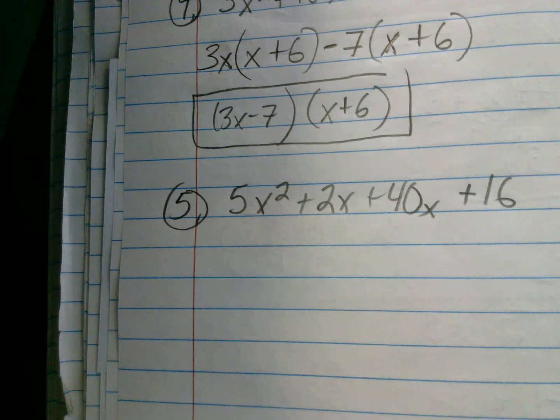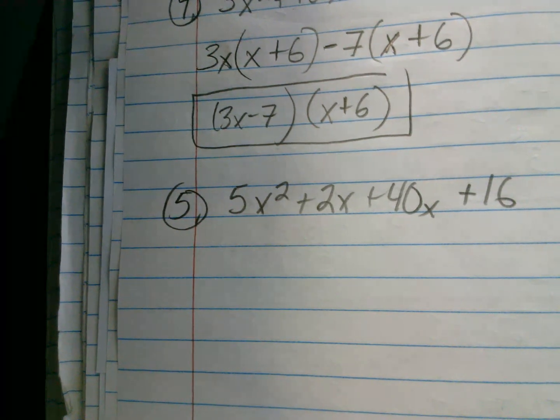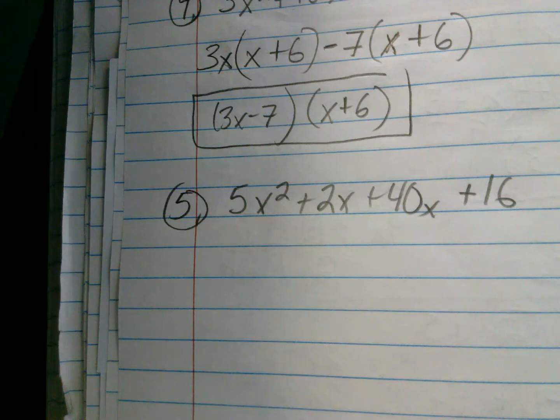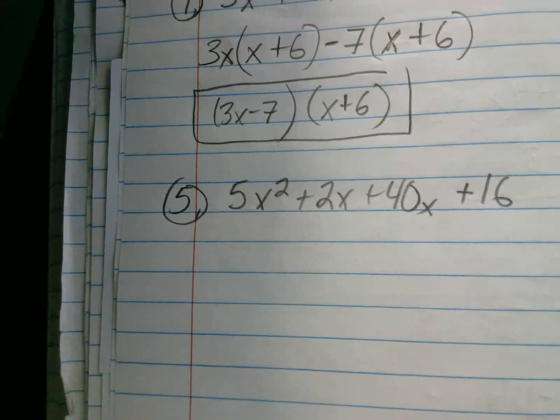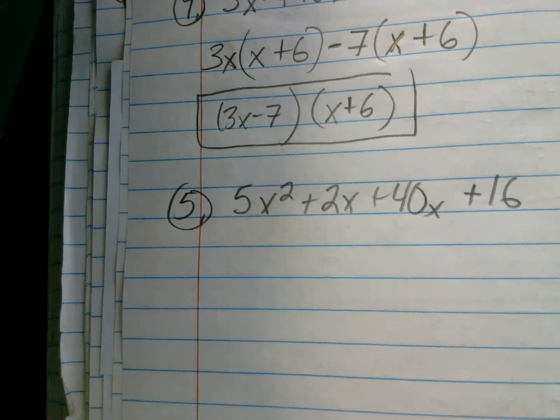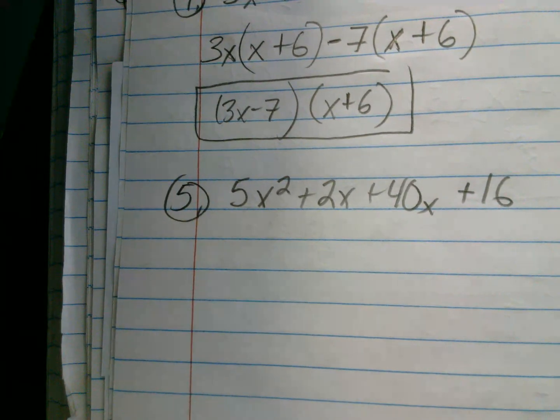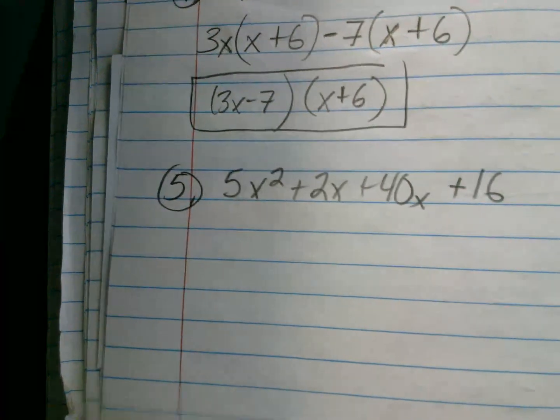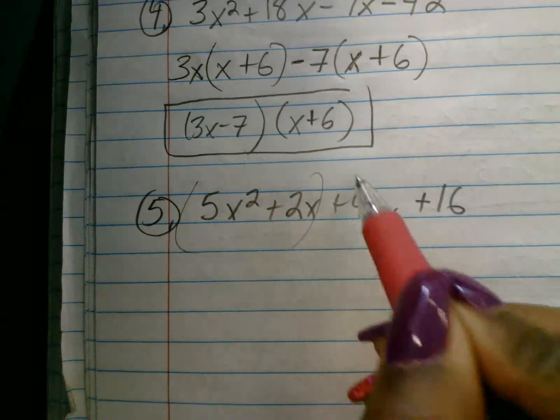Okay, let's do this one. They do not have a GCF, a greatest common factor, for all four terms. There's not one number that will go into all four of those, or a variable. So you can't take anything out of all four of them. So now what you're going to do is factor by grouping. So let's group the first two and the second two together.